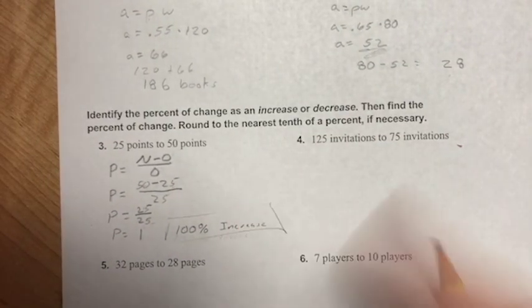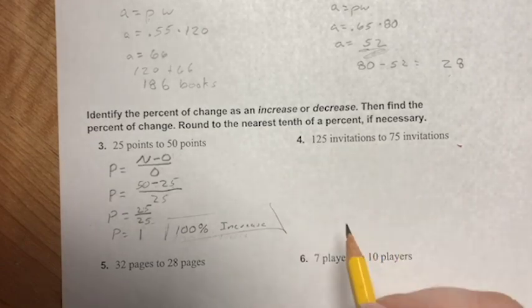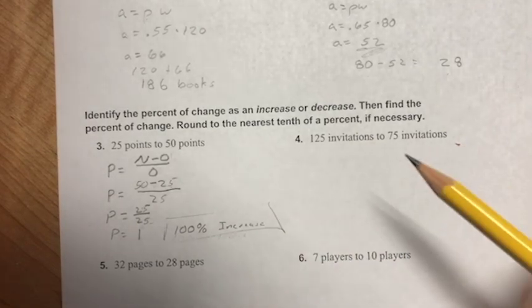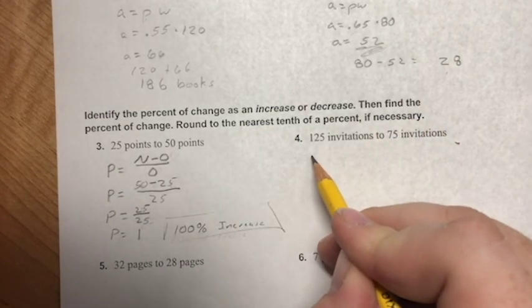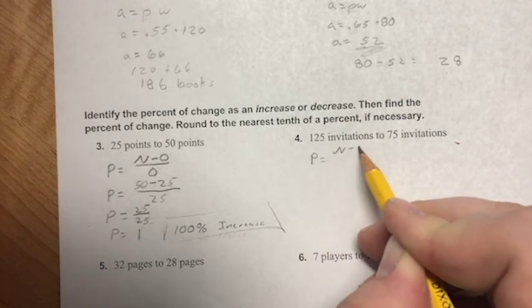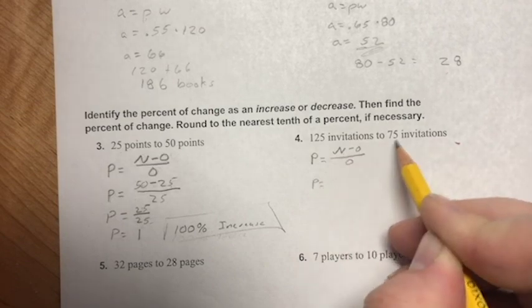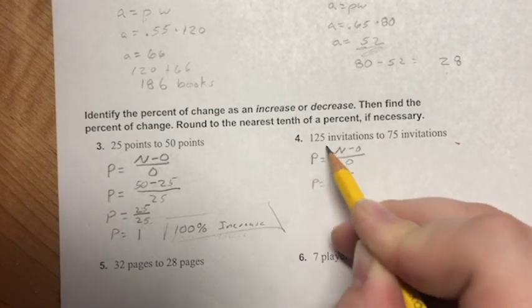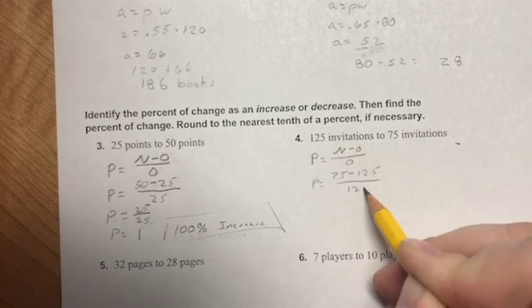Now, if we look at the next one, we have 125 invitations to 75 invitations. Right off the bat, you should realize that this is a decrease, but we can still use our equation to help prove this. P is equal to my new minus my old over my old. P is equal to my new, which is 75, minus 125 over 125.